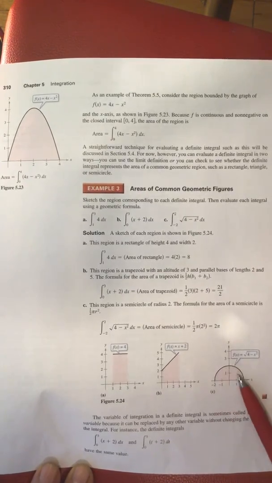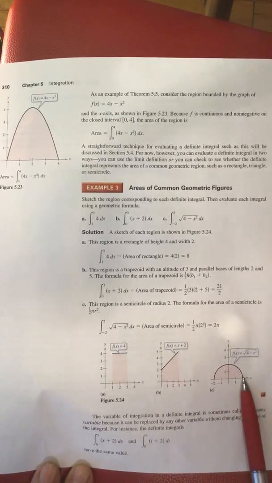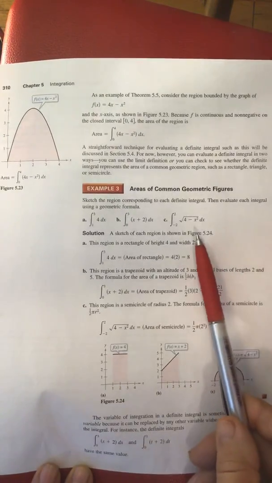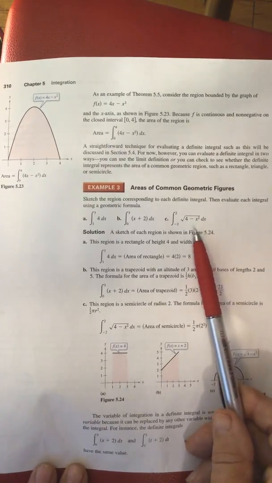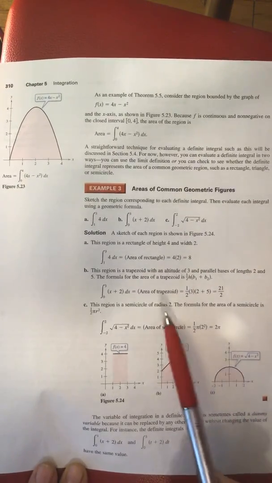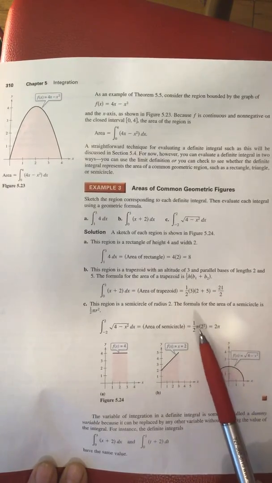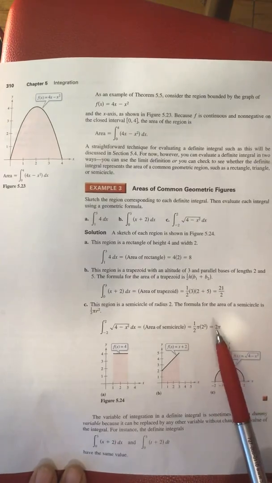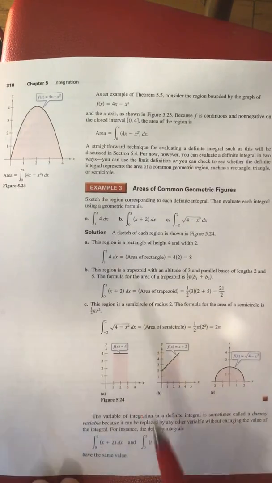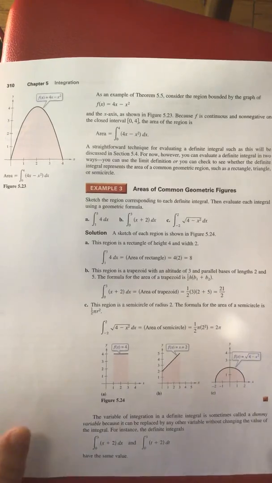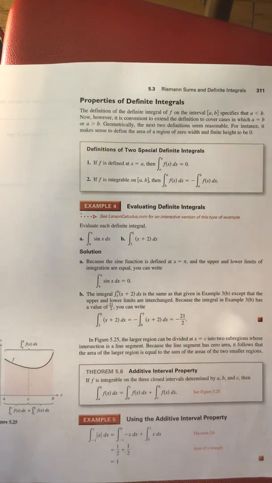And so it's continuous, positive, closed interval. Therefore, that integral is the area under the curve. Well, this is half of a circle. So a circle's area is pi r squared. R is 2. So pi times 2 squared, and half of that gives me 2 pi. And I've evaluated that definite integral. So definite integrals can be used to find areas. Definite integrals can be used to find areas, right?